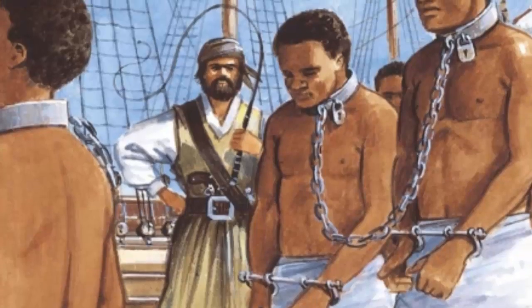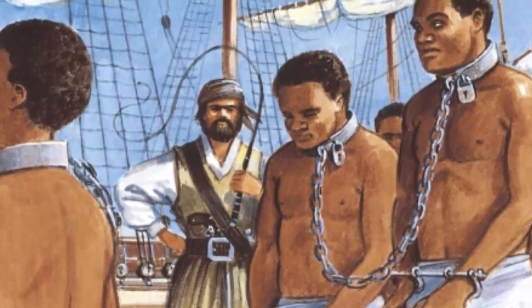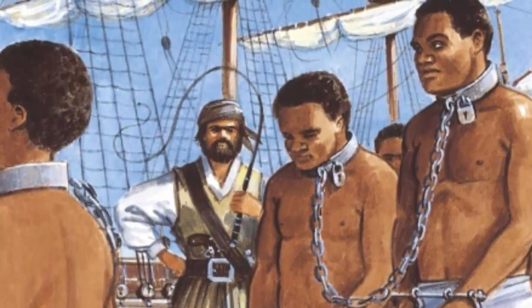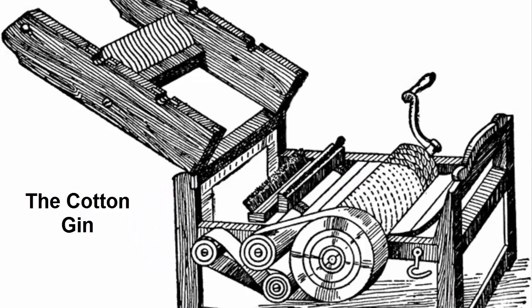As a result of the Revolutionary War, many southern colonies lost their tobacco markets, and so it wasn't as profitable to produce tobacco. At this time, the North is starting to abolish the practice of slavery, and the South is actually thinking about it as well, until the invention of the cotton gin in 1793 by Eli Whitney.